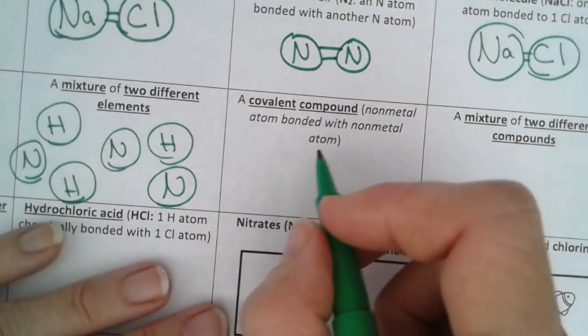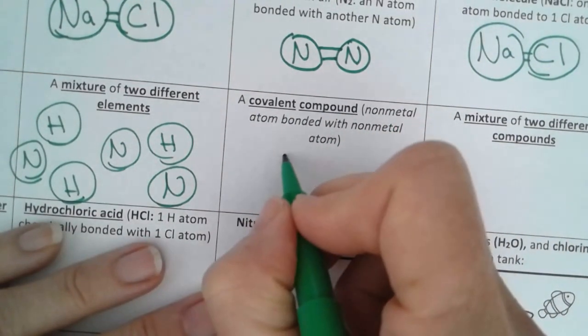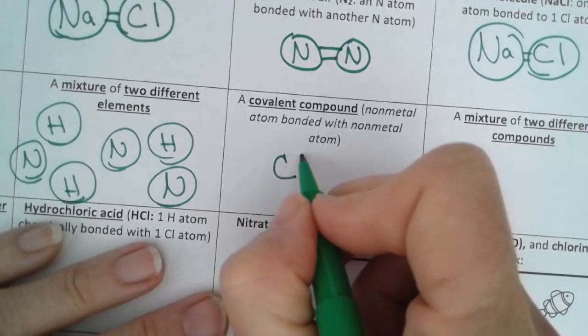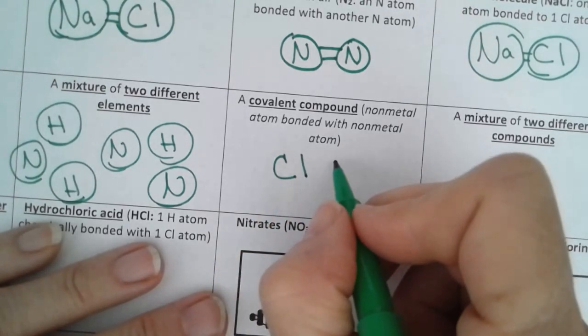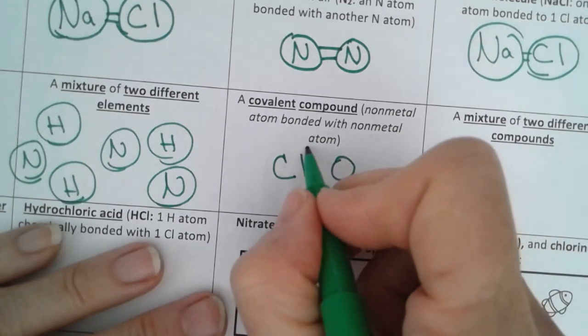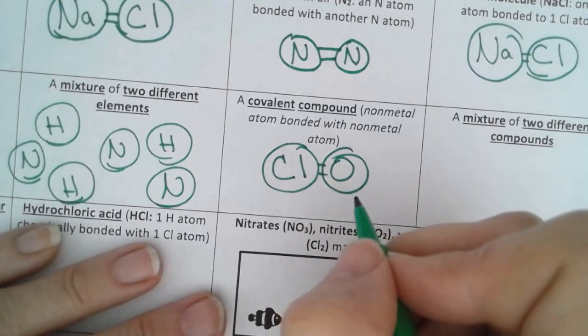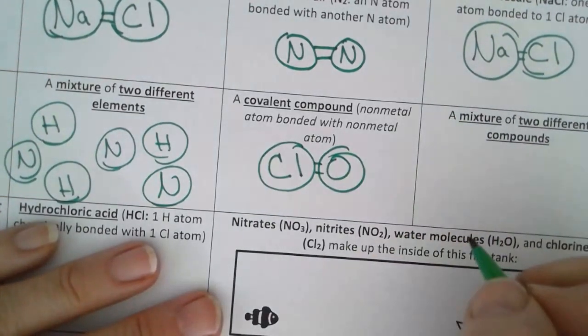And covalent compound, a nonmetal with a nonmetal. So let's do chlorine and oxygen. Again, I'm doing two lines. You could do any nonmetal.